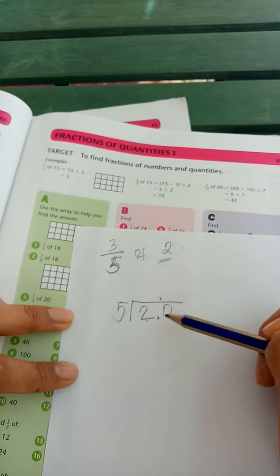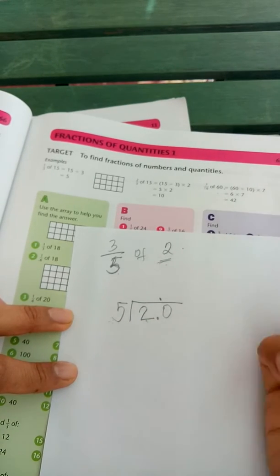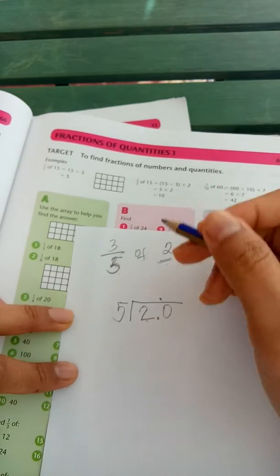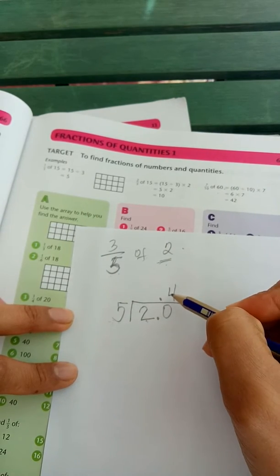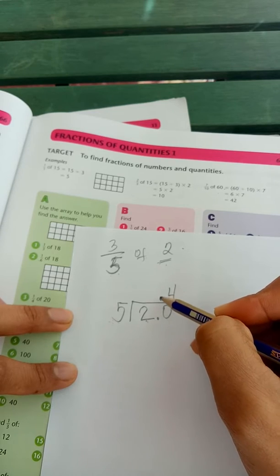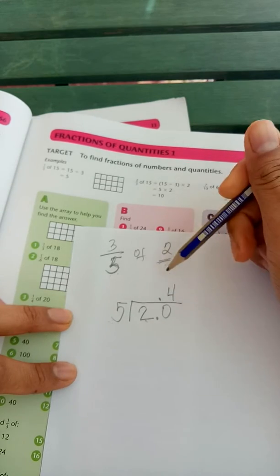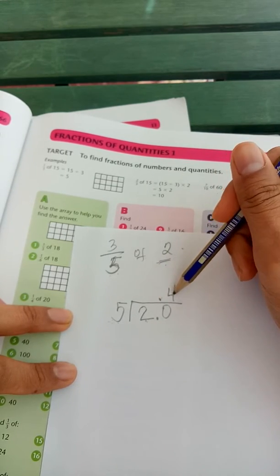Now, how many 5s are inside 20? You have to use your times table here. There are 4 5s inside 20. So you're going to write 4 on top of 0, on the right side of the decimal point. If this is the decimal point, you put the answer here.